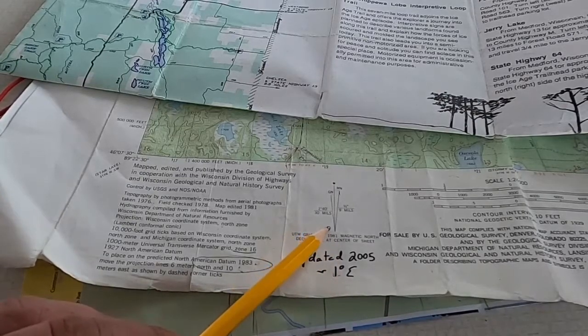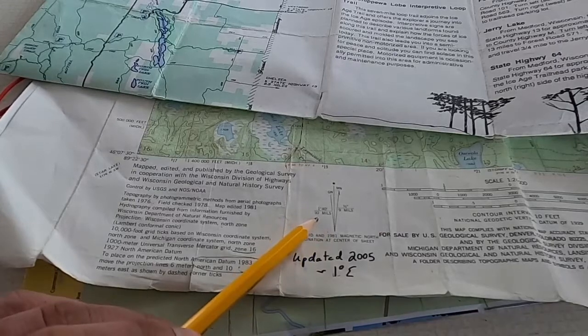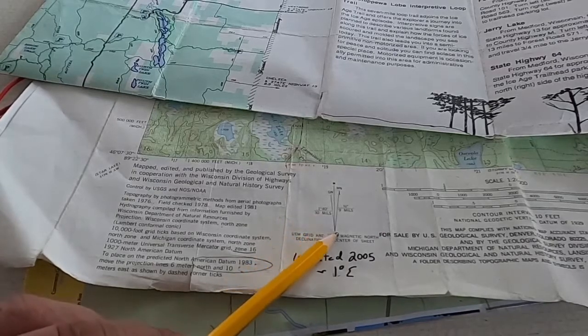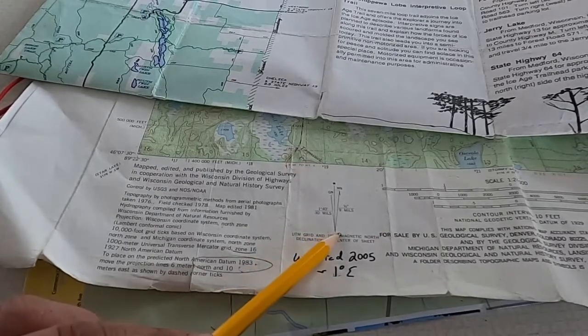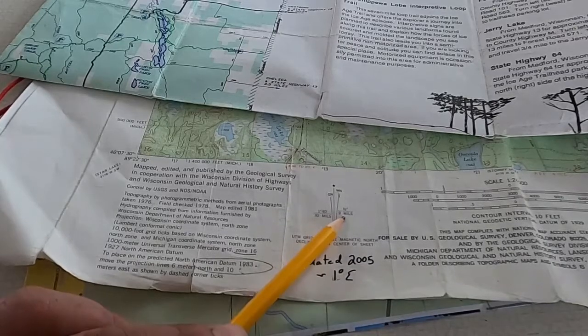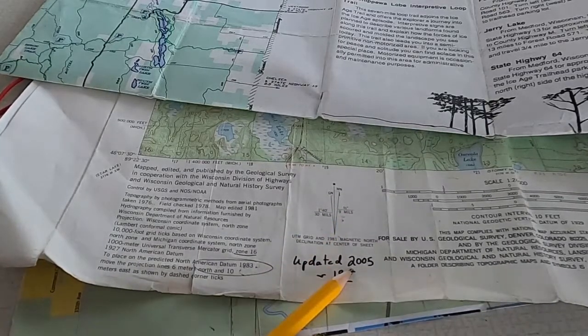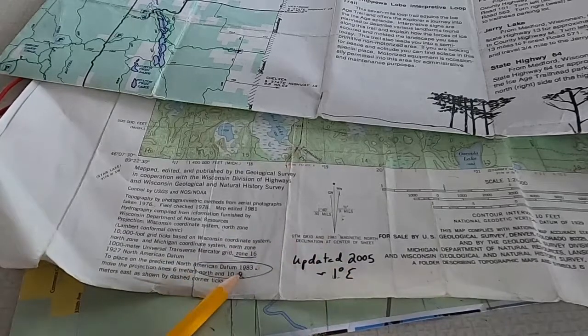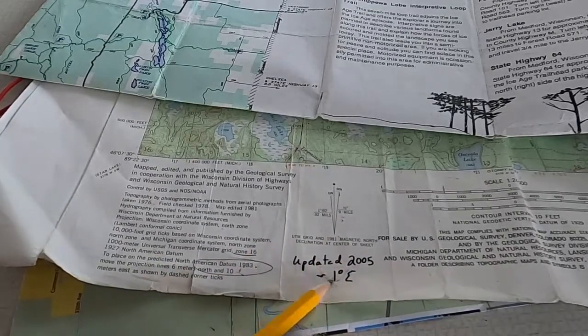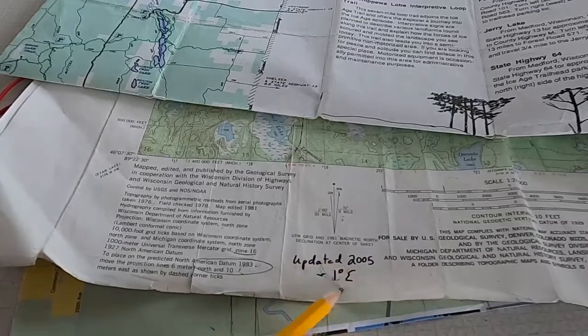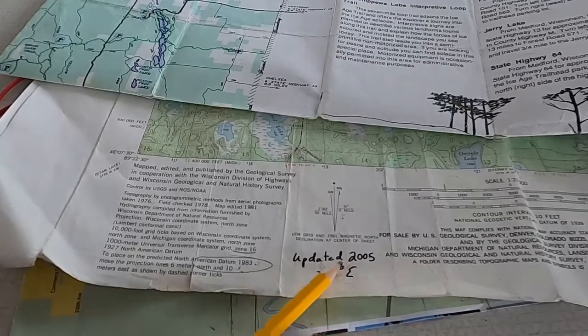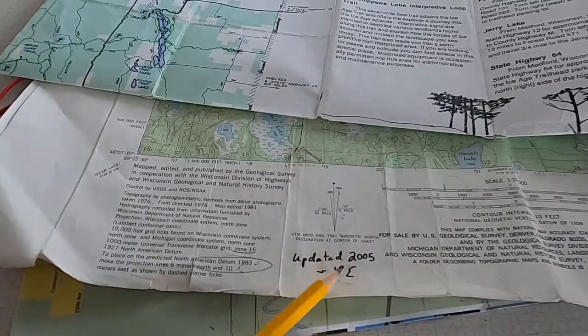says that my deviation is 1 degree east. However, I'm sorry, it's a half a degree east from the location where I'm at. However, I've updated it, and this 1983 map updated in 2005 and found that the declination is actually a full single 1 degree east, not a half a degree.